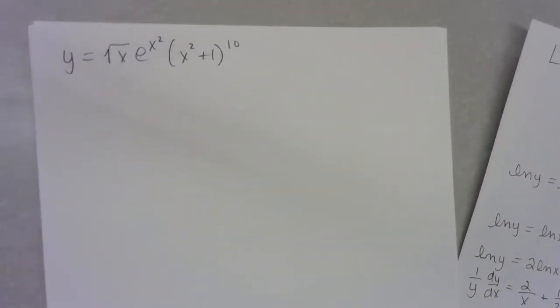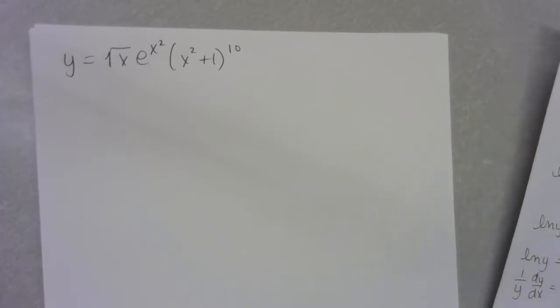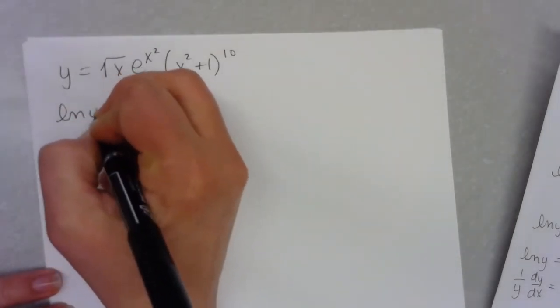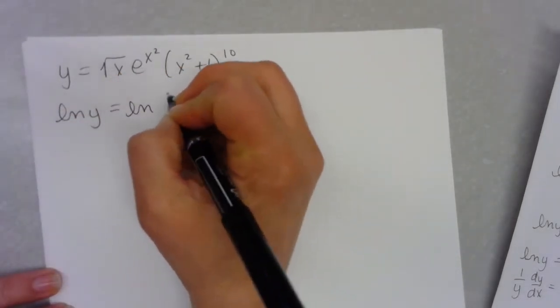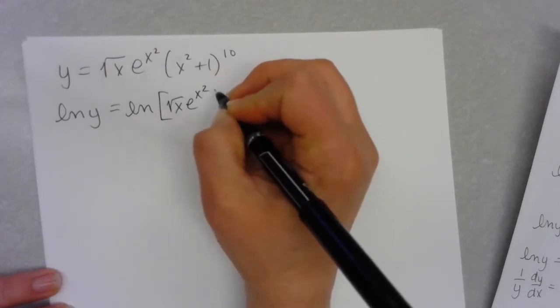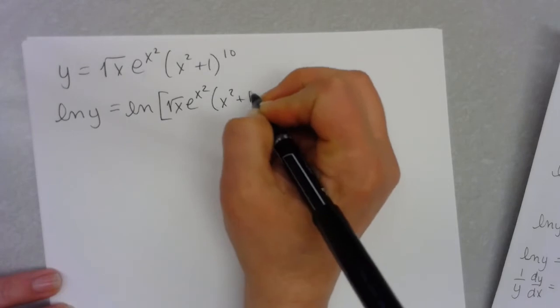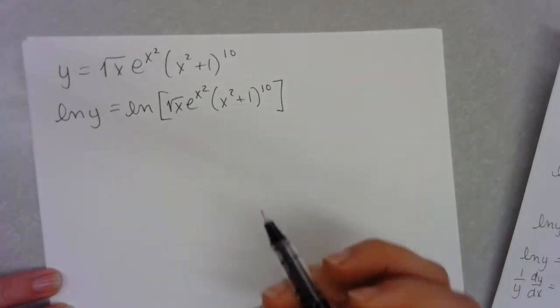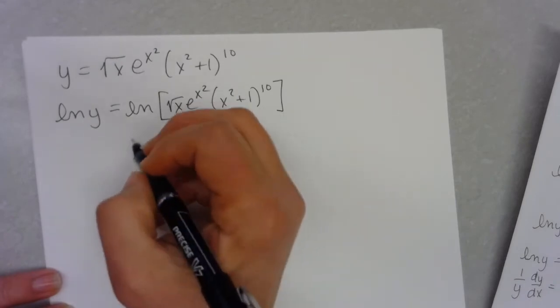Okay, so this time I have a bunch of multiplication, and I'm going to use logarithmic differentiation to make it a little bit easier. So I'm going to take the natural log of both sides. So I have ln y equals the natural log of all of this. When I do this, it's not pieces, it's all of it, all at once. I take the natural log of the whole side. All right, so now I have a bunch of multiplications, so I can break this side up.